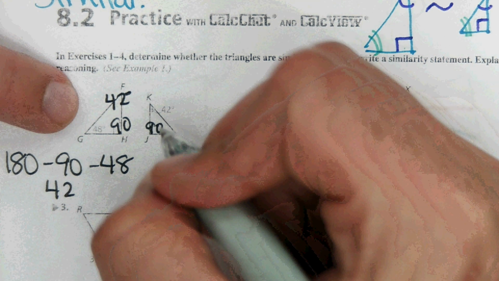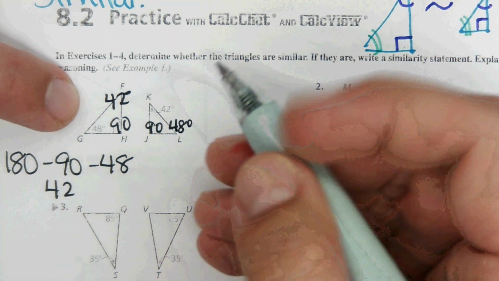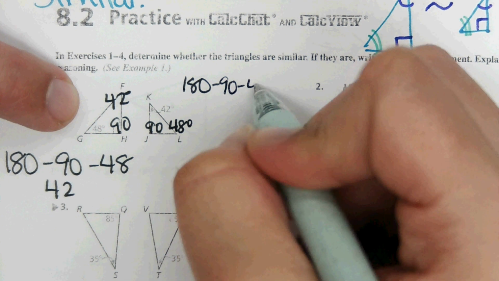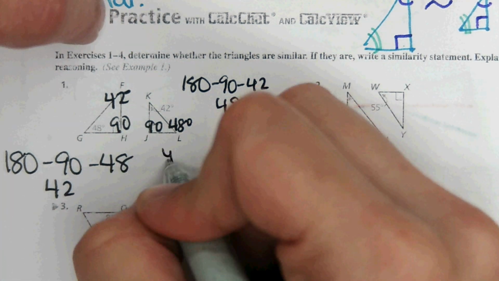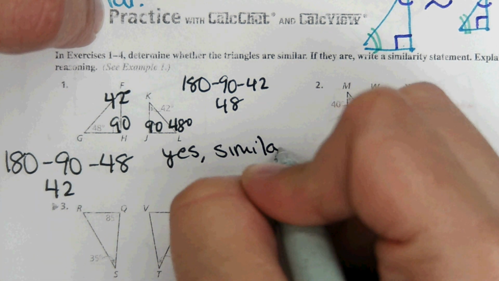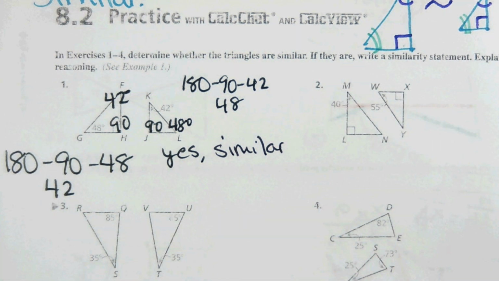So because we have two matching angles, we know the third has to be matching. So this has to be 48. And you could solve for it too. If you did 180 minus 90 minus 42, it does come out to 48, which is this angle here. So since the angles are matching, yes, they are similar.